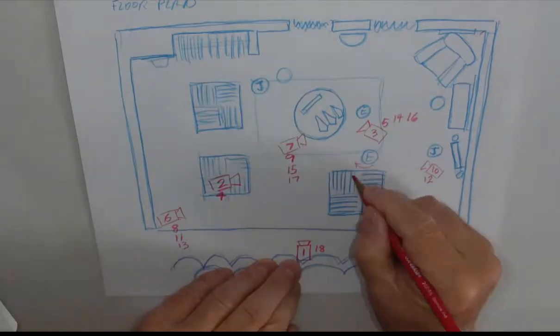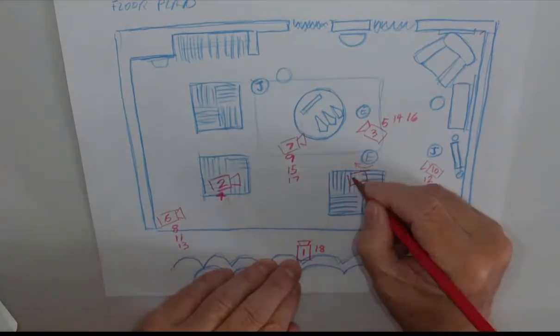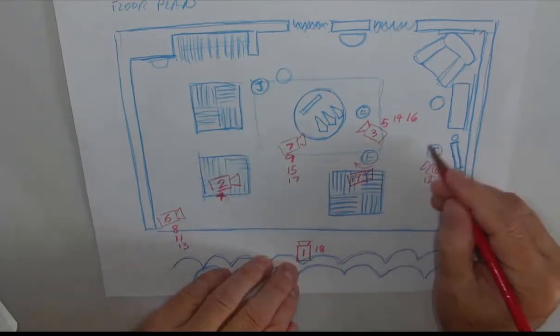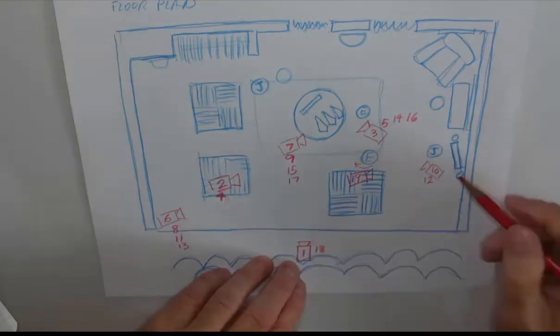we have camera 19 coming in close. This is where he's got that stabbed in the back. But actually I want to go back.